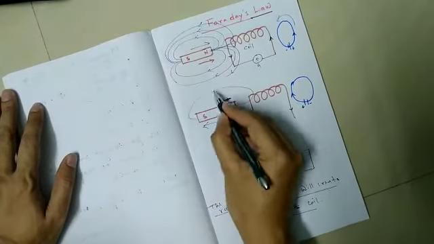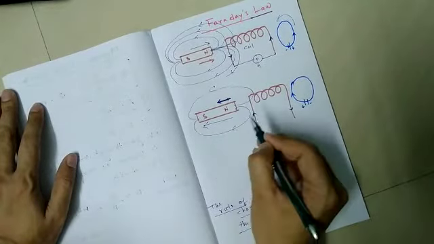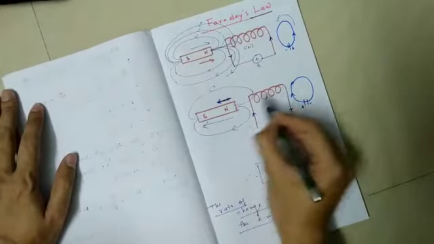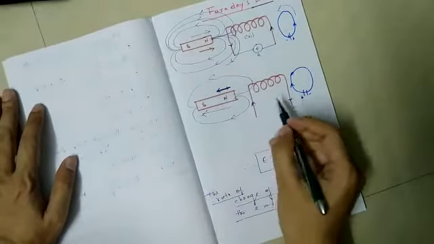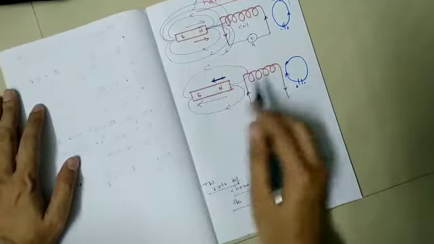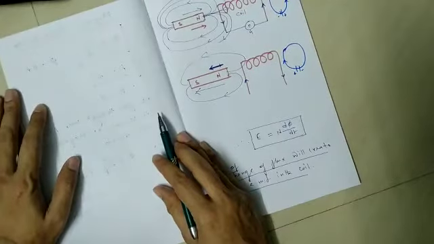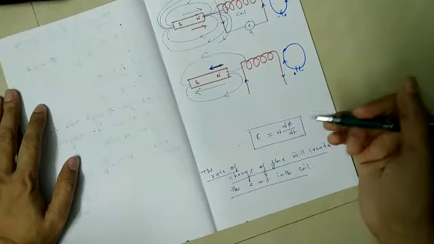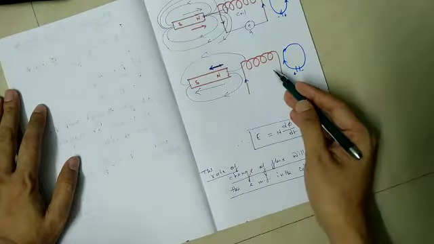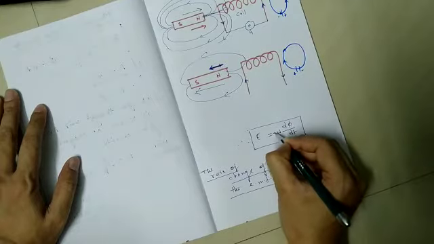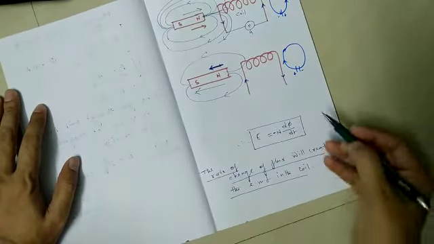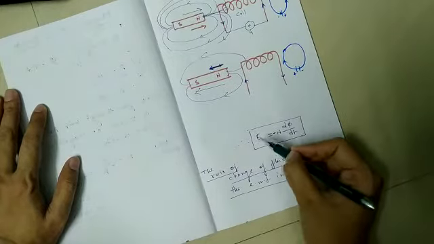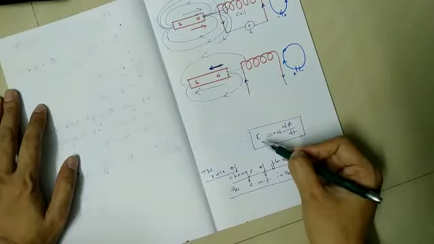When it is moving away from the coil, in the same process, the lines of force will decrease in that case. So in case of decreasing flux, that is also one kind of rate of change of flux, which also creates an instantaneous EMF in the coil. That's why you use a negative sign over here also, because the rate of decrease of flux is also creating the instantaneous EMF in the coil.